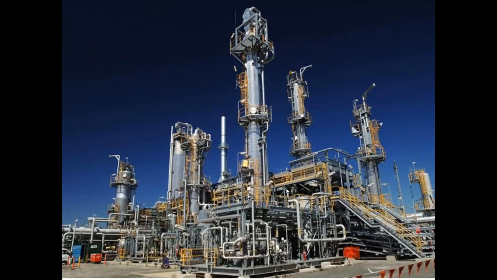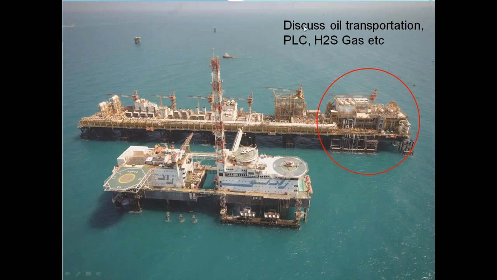And what you are seeing is a refinery on the land. I just want to show you how the refinery looks on the land. Let's discuss oil and gas, PLC, H2S gas. I told you that this is one of my sites that I visited for 2 years.